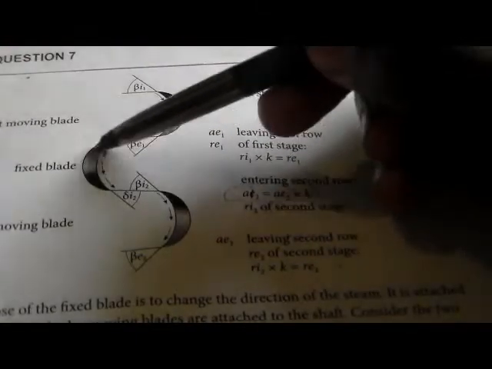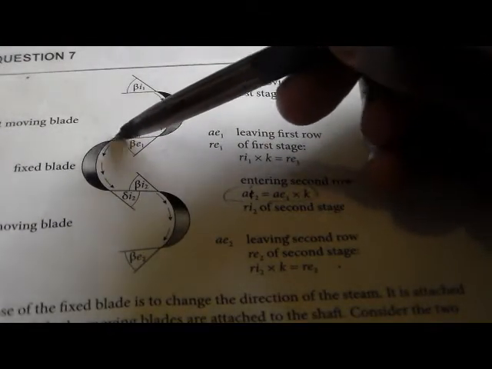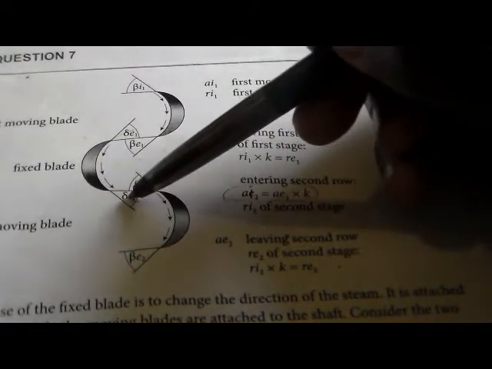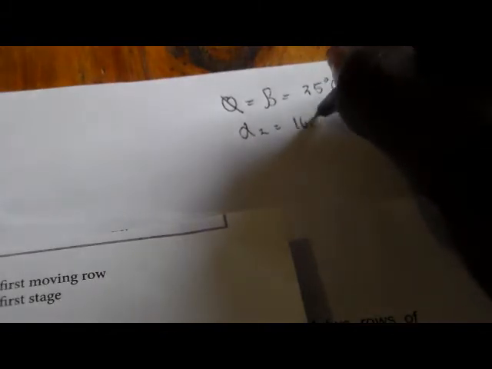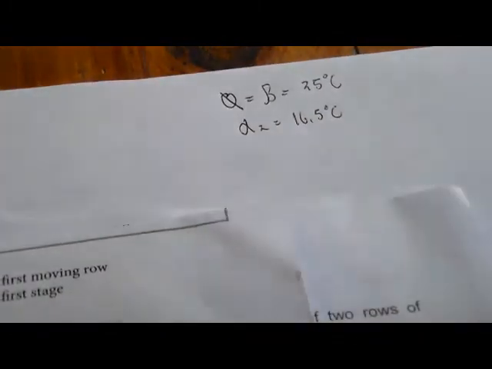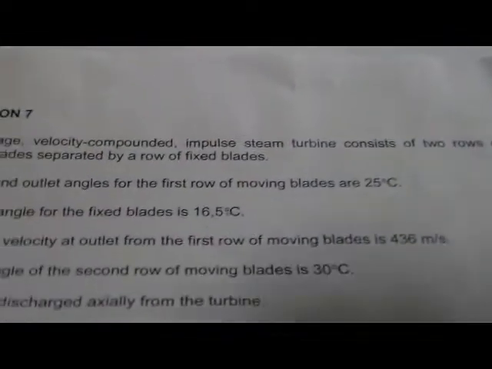So this is our fixed blade, this is the inlet on the fixed blade, and this is our outlet on the fixed blade, which let's write here, is alpha 2, equal to 16.5 degrees. Okay, and then let's continue again.